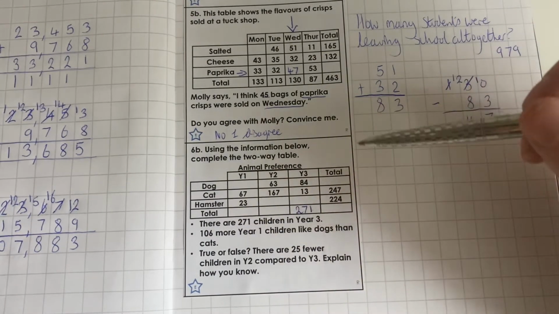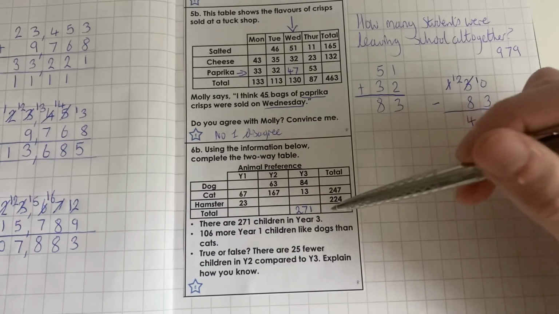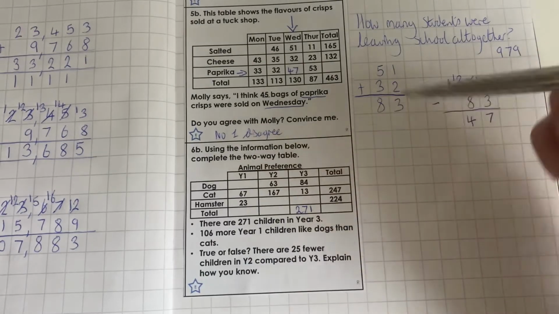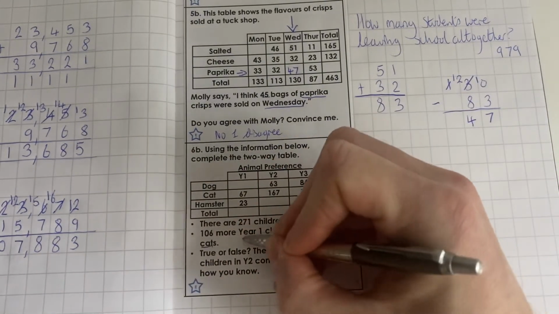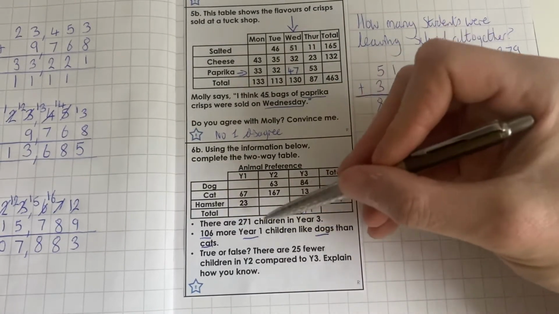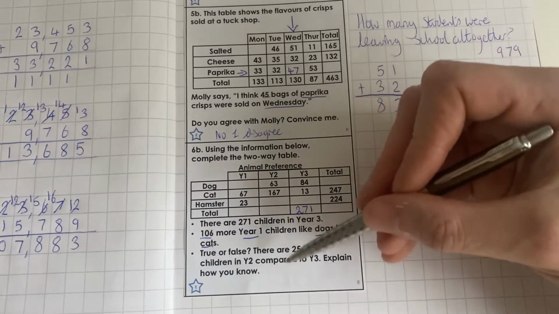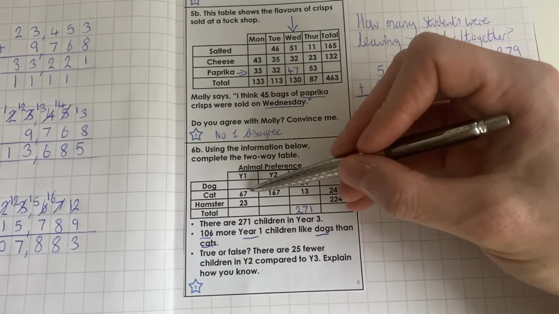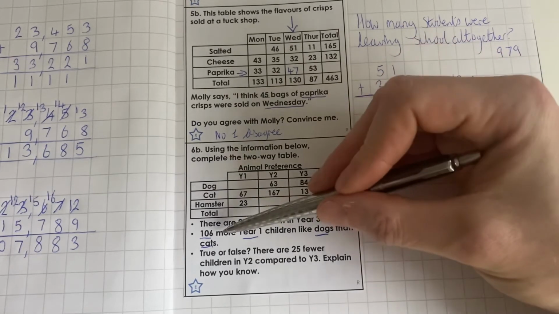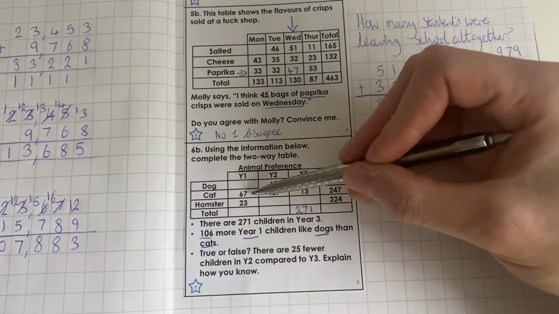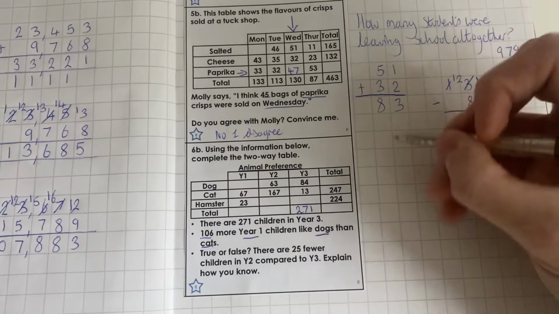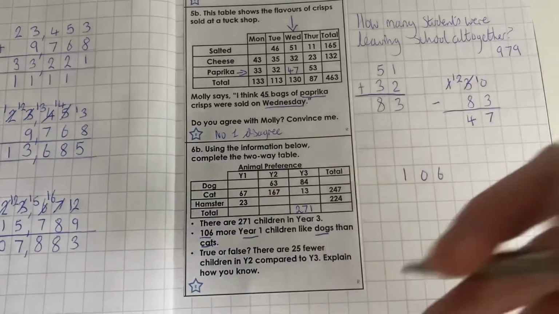106 more year 1 children like dogs than cats. So our key information here is dogs, cats, year 1 and 106. So first we're going to go to year 1. And it says that 106 more year 1 children like dogs than cats. So we look at our value for cat, that 67 children prefer cats, but they say 106 more like dogs than the amount that cats were chosen. So we need to do 106 add 67, because when you're finding more, you're adding.